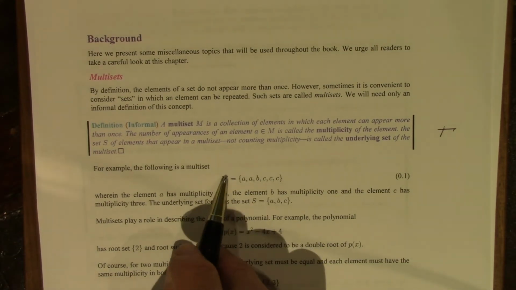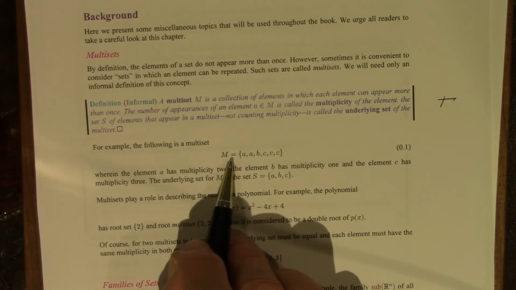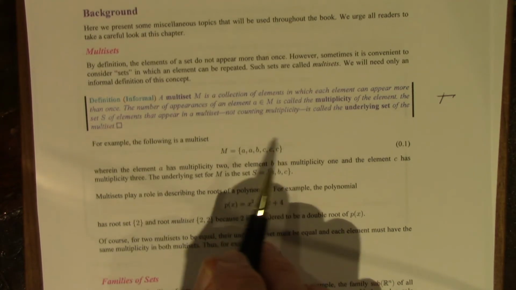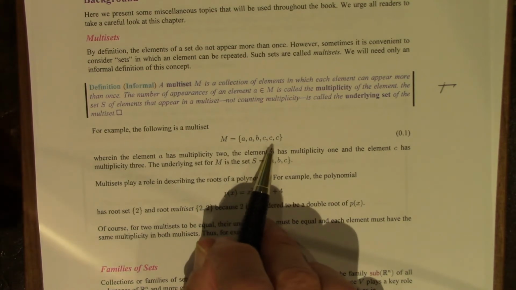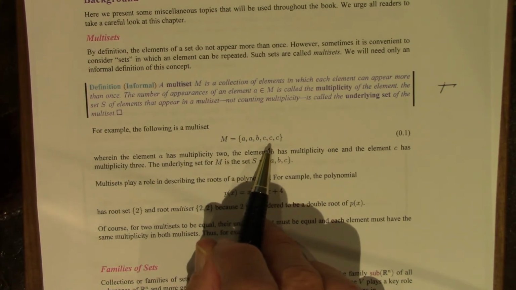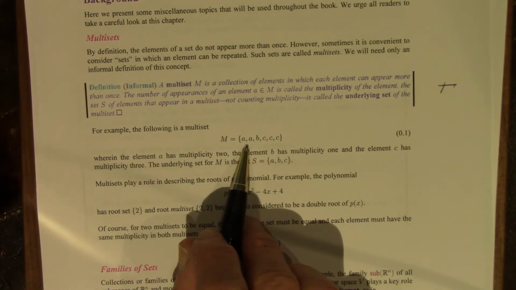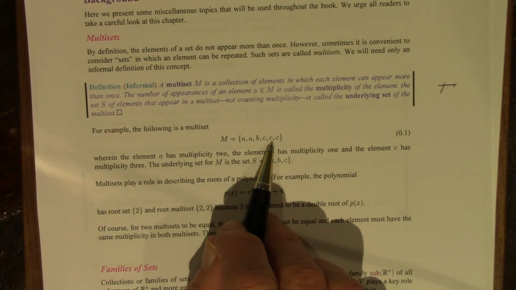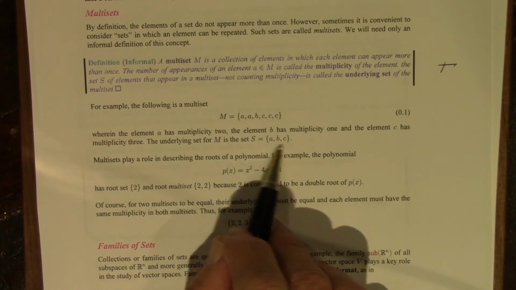So here's a simple example that will clarify. This is a multiset, A, A, B, C, C, C. If this were a set, it would just be the set containing A, B, and C, because you don't allow duplicates. But as a multiset, the element A has multiplicity 2, the element B has multiplicity 1, and C has multiplicity 3. The underlying set is {A, B, C}.